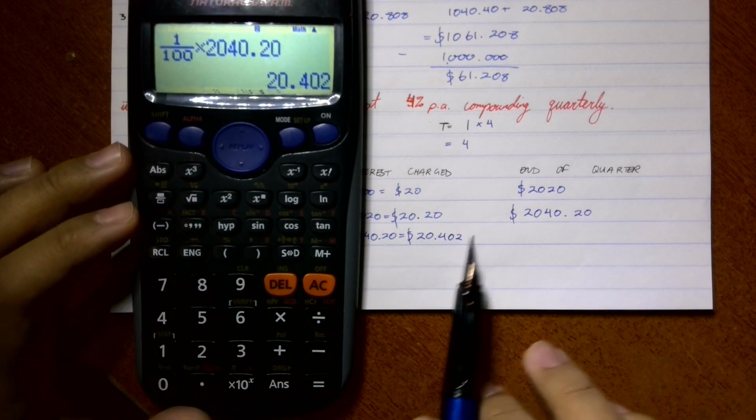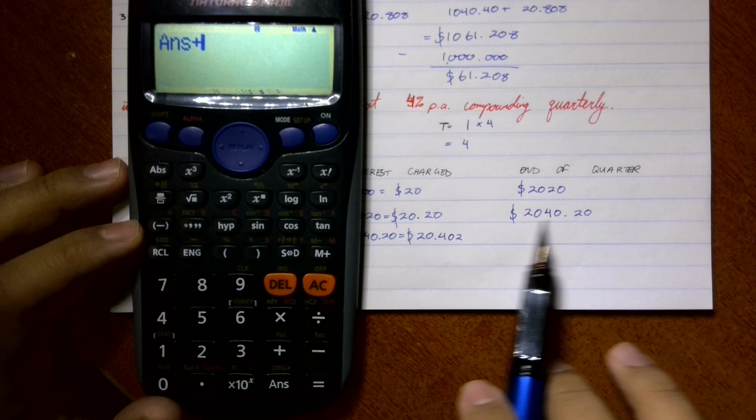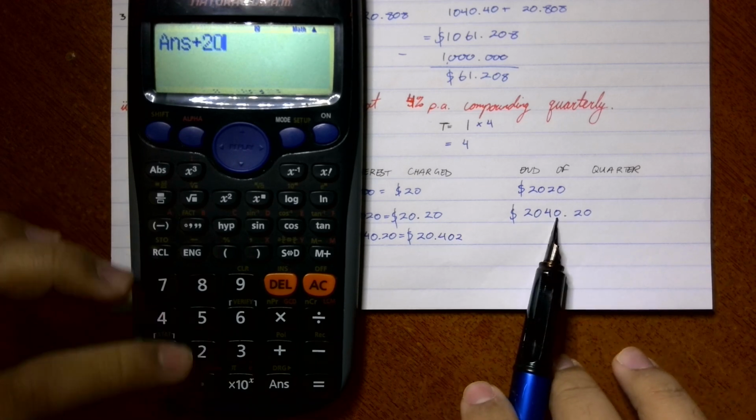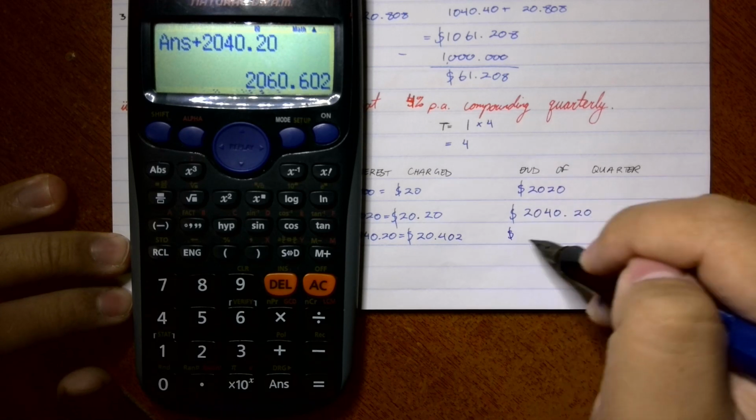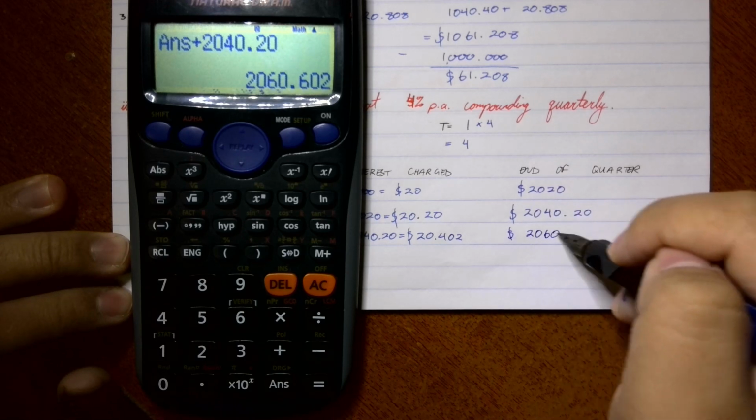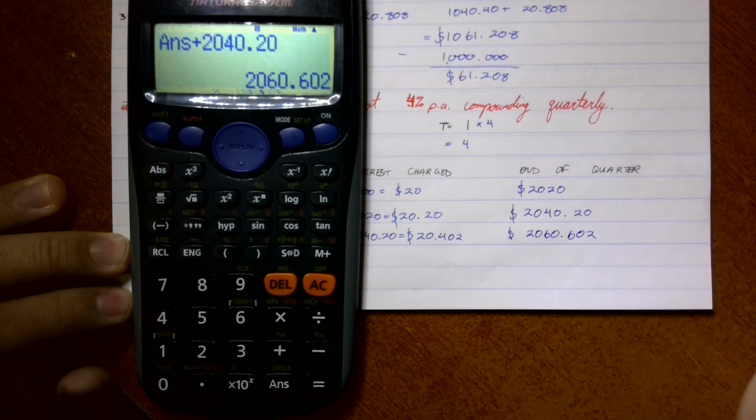And we need to add this amount to what we had the previous quarter, 2040.20. So in total we have $2,060.602.